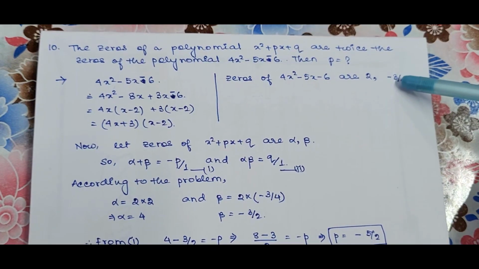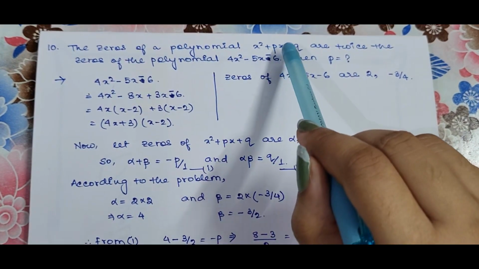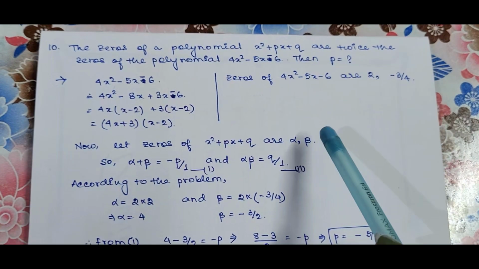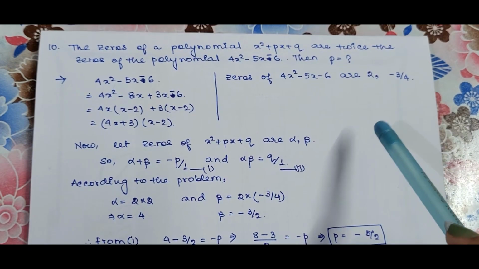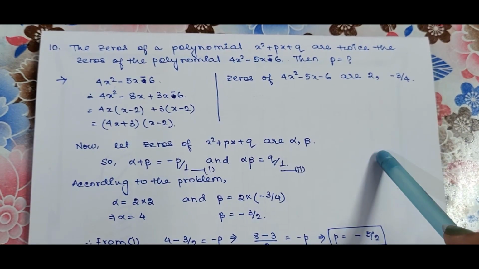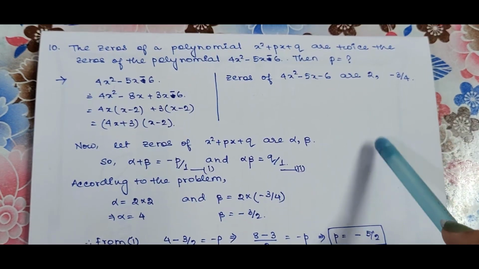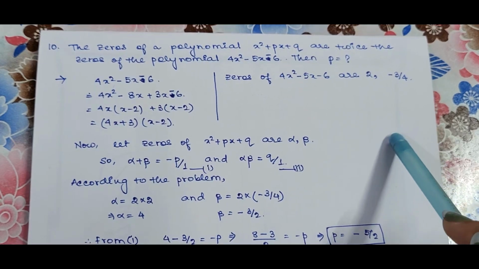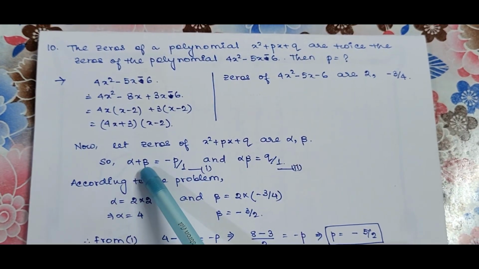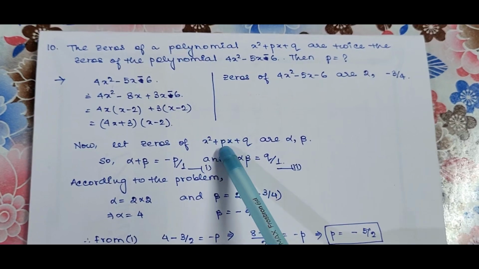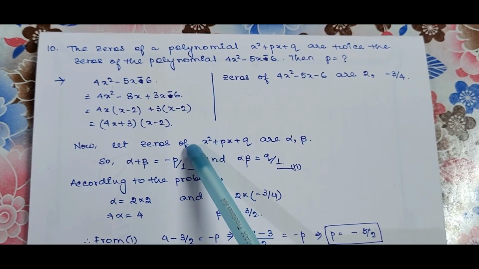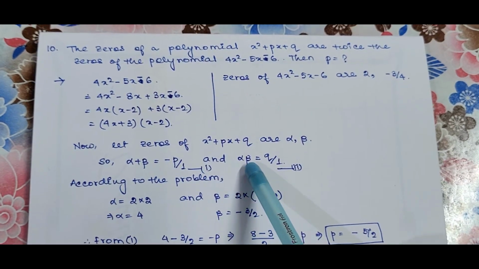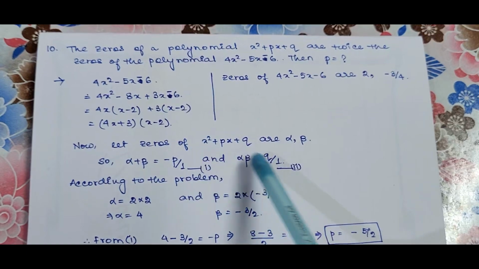Okay. Now we are assuming that the zeros of the polynomial x square plus px plus q are alpha and beta. Now we know that if we have a polynomial ax square plus bx plus c, and if alpha and beta are the roots of that polynomial, then alpha plus beta is equal to minus b by a, and alpha into beta is equal to c by a. So in this case we get that alpha plus beta is equal to minus coefficient of x, which is p, by coefficient of x square, which is 1. So alpha plus beta is equal to minus p by 1, and alpha beta is equal to q by coefficient of x square, which is 1.